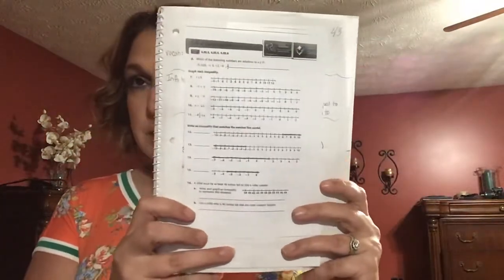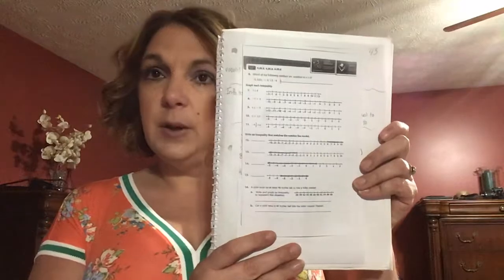Now, this next part says, which of the following numbers are a solution? We're going to look at these practice problems on your notes. We're just going to pick and choose a few to do, and that's all for our notes today.